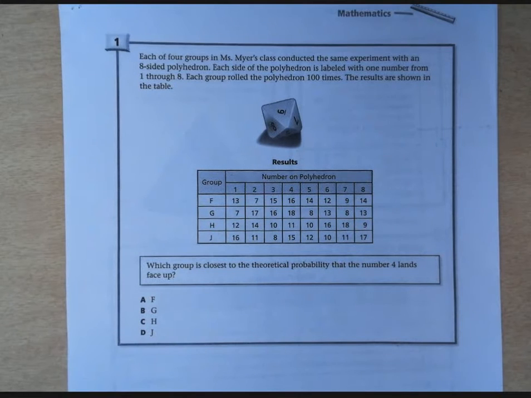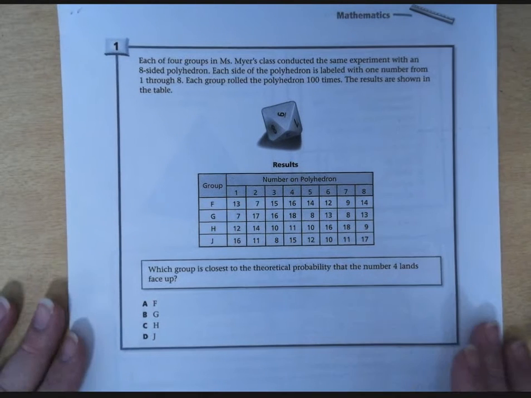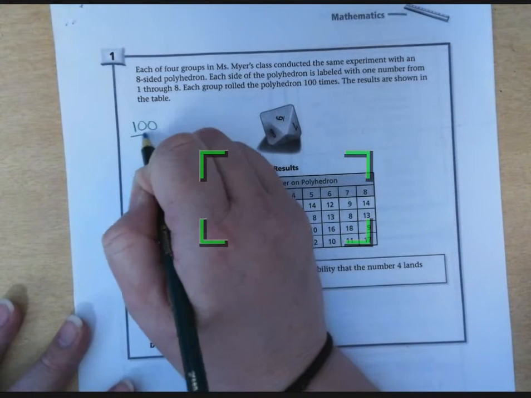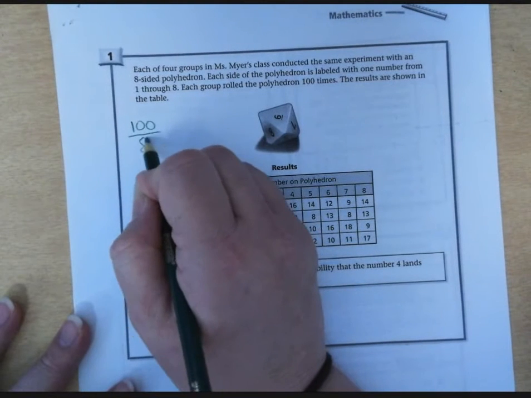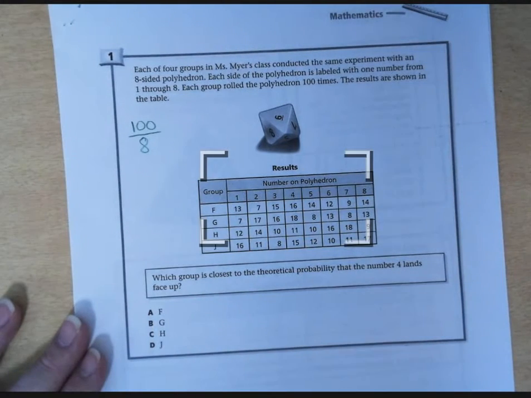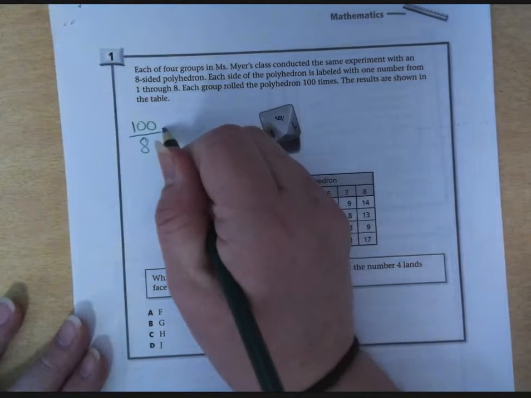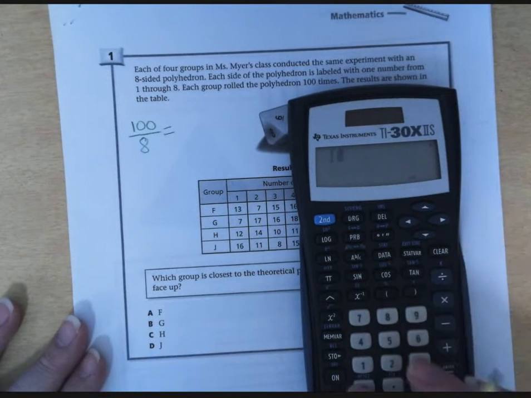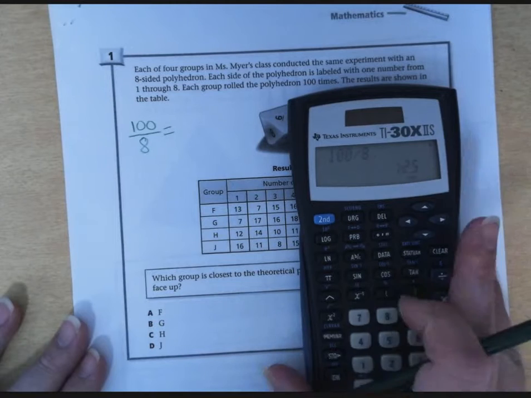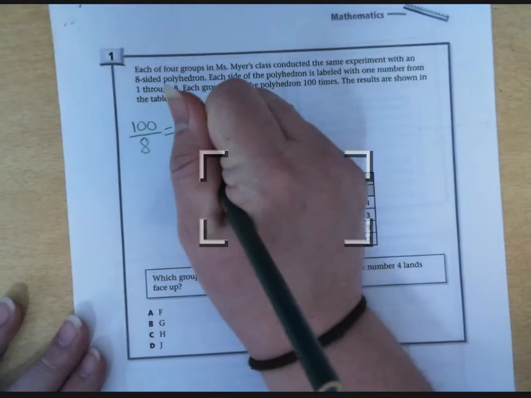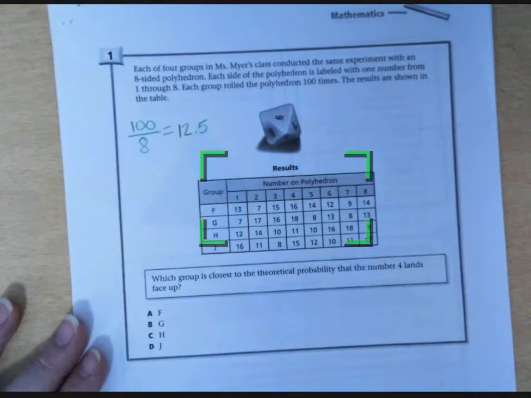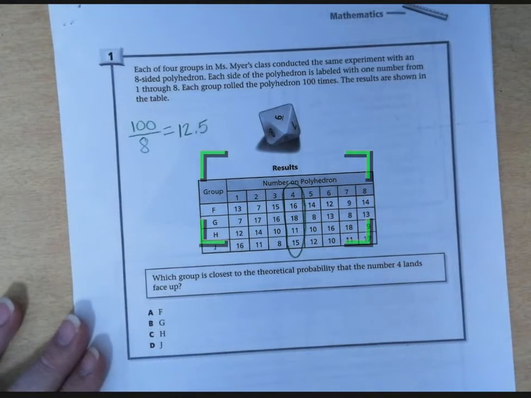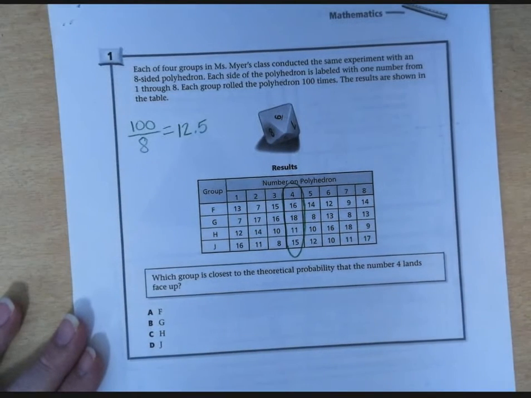The first thing that we need to do is find the theoretical probability, and to do that we will take the number of times that they rolled it divided by how many sides or how many possible answers we have. So when we do 100 divided by 8, we get 12.5. So now we need to look at the results from 4 and see which one of these is closest to 12.5.